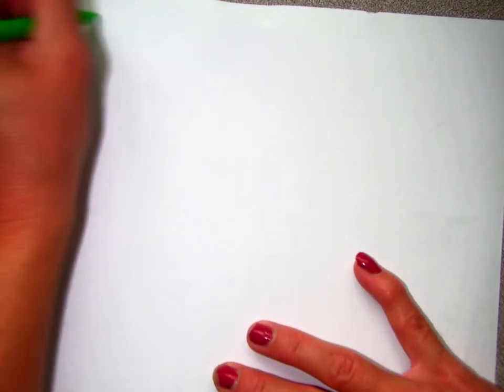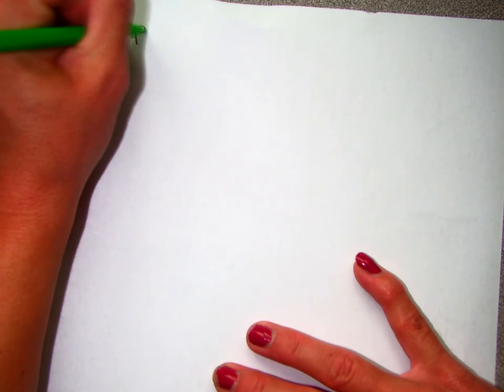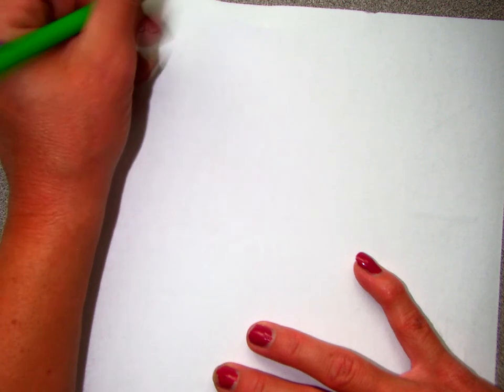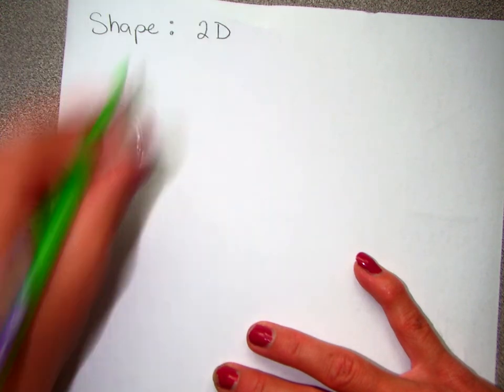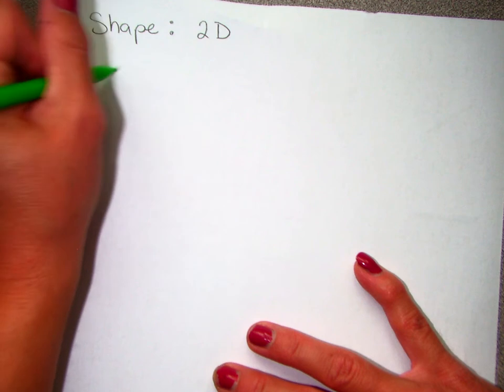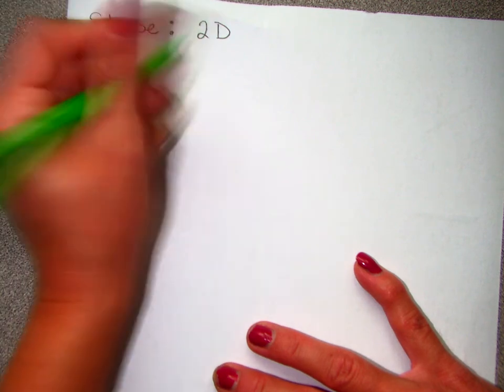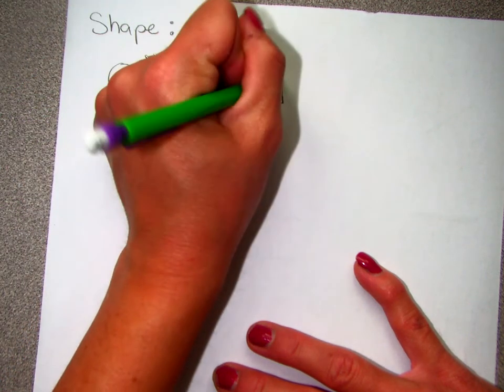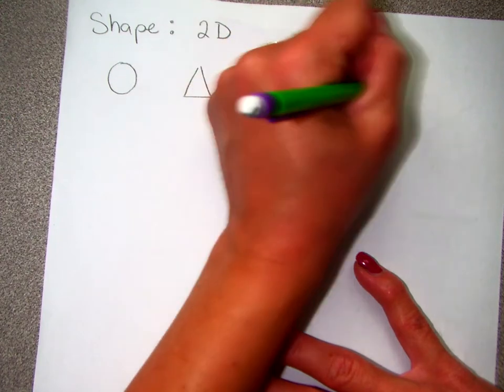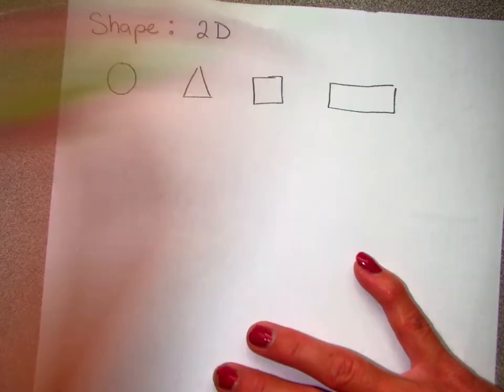So next thing we are going to do examples in our sketchbook. Again, I'm using a full page here, but you could probably make it a little bit smaller. So shape. Shape is 2D, okay? That's the big difference. So we have examples like a circle, a triangle. We have squares. I know this is not new news to you. You guys are pros at these shapes by now.